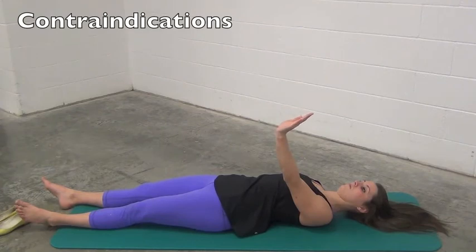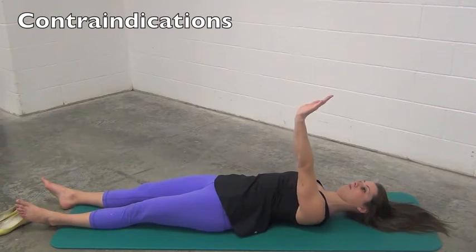This exercise should be stopped if a patient feels any anterior shoulder pain. The contraindication to this exercise includes posterior glenohumeral joint instability and a labral pathology.